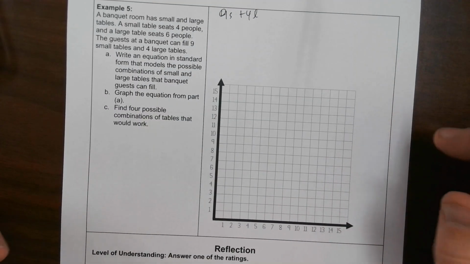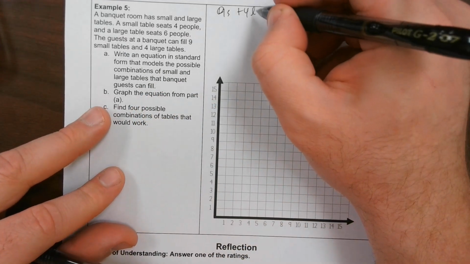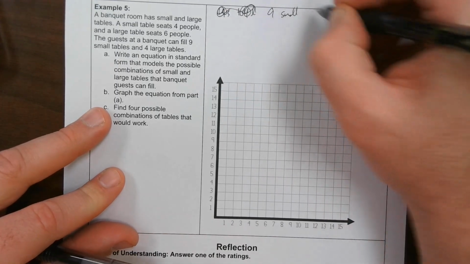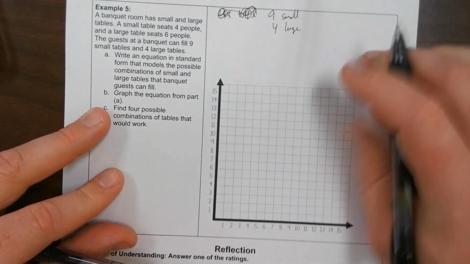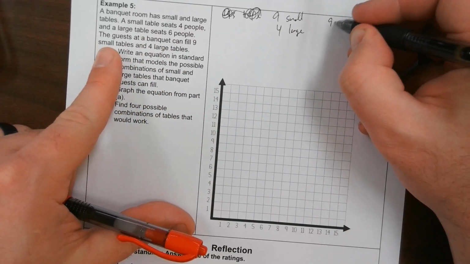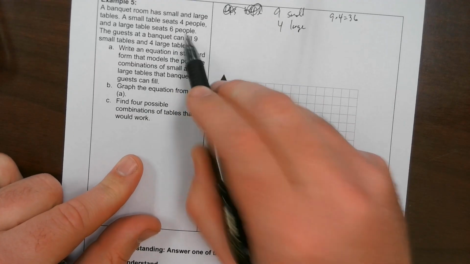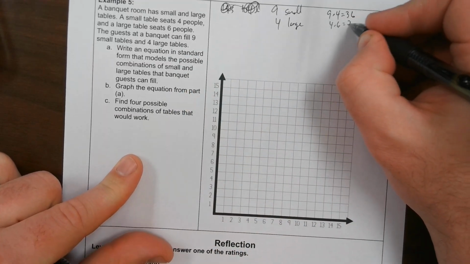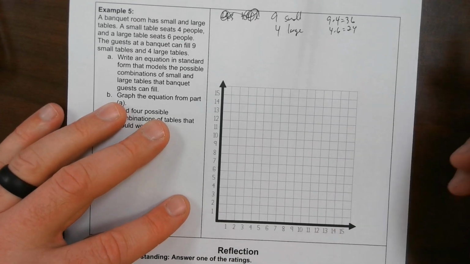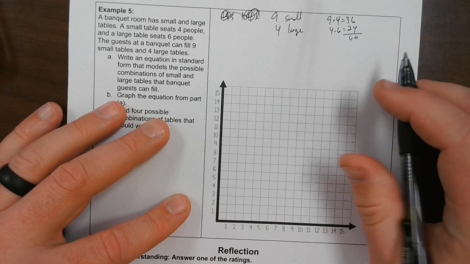First of all, we want to know how many people that is. Let me erase that, let's write it out. 9 small, 4 large. We know that the small table has 4 people, so 9 times 4 is 36 people there. And we know the large table has 6 people, so 4 times 6 is 24. So there's 36 people at the small tables and 24 at the large tables. So if we add those together, that's 60 people total.